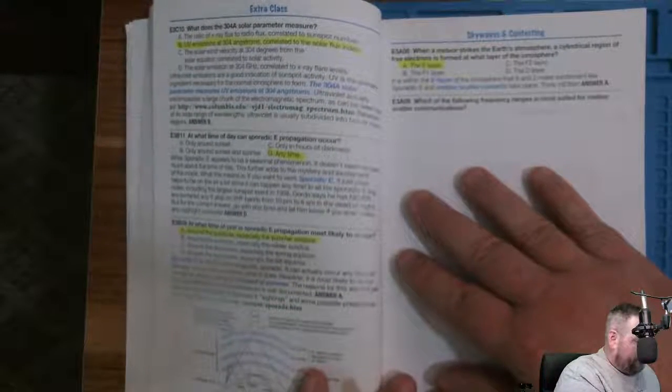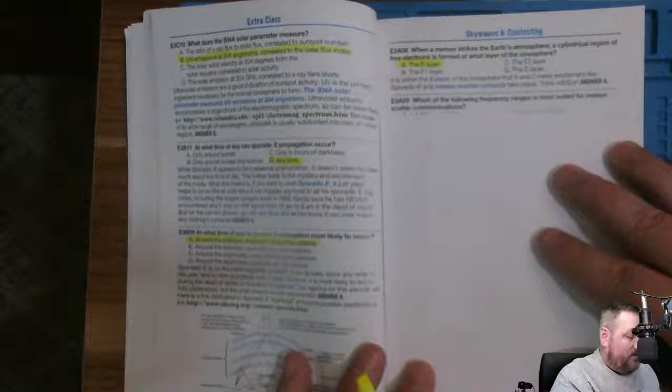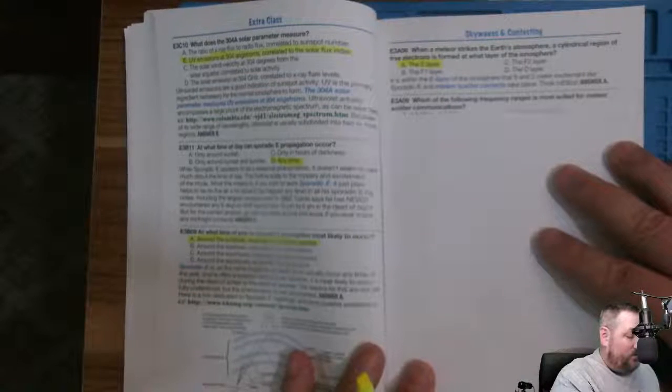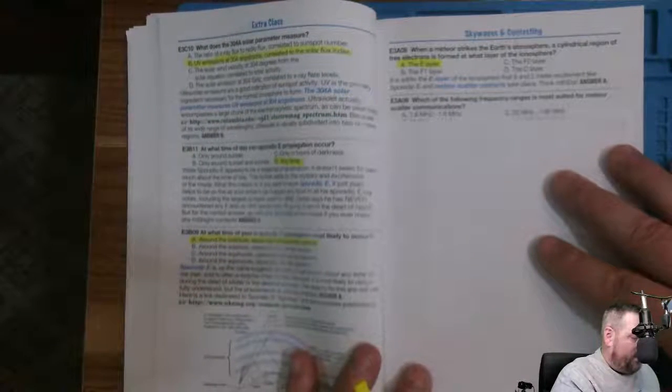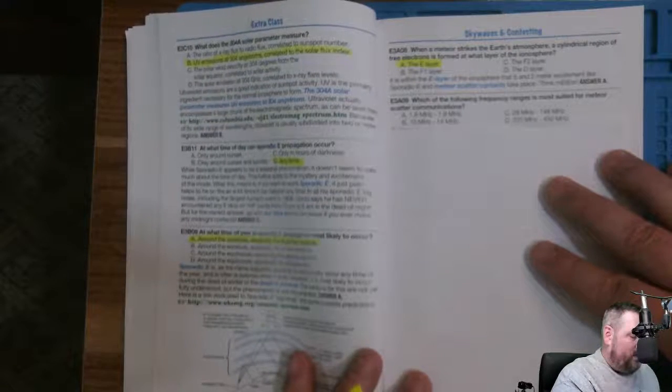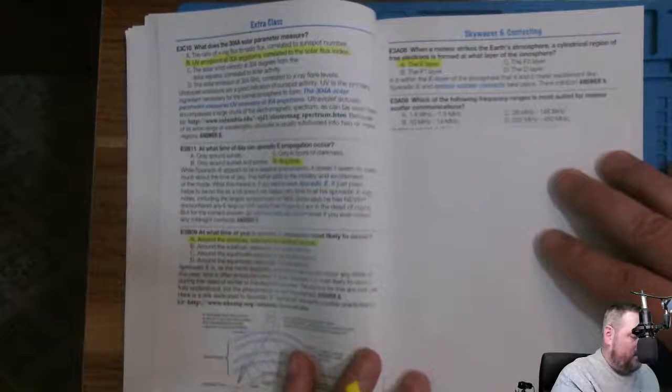All right, next question. Which of the following frequency ranges is most suited for meteor scatter communications? Is it A, 1.8 to 1.9 megahertz, B, 10 megahertz to 14 megahertz, C, 28 to 148 megahertz, or D, 220 to 450 megahertz?